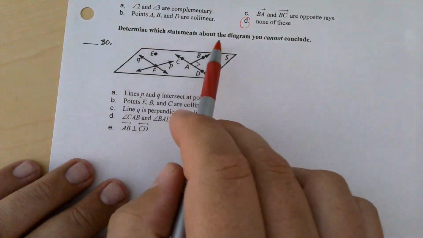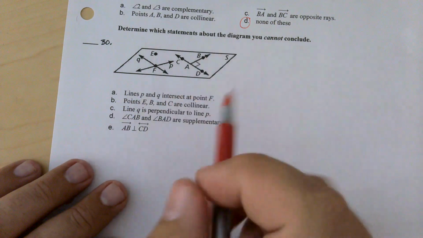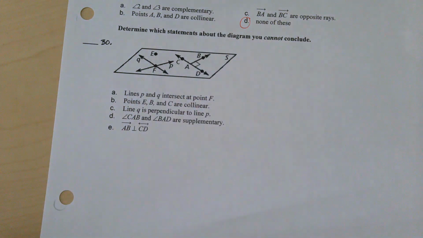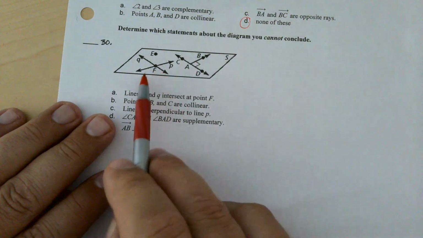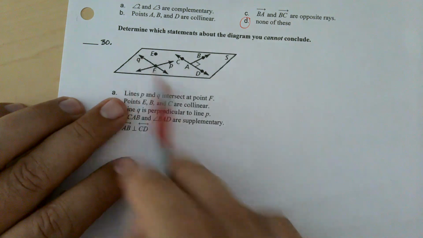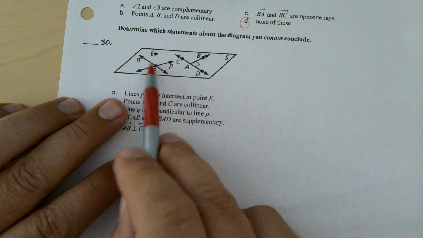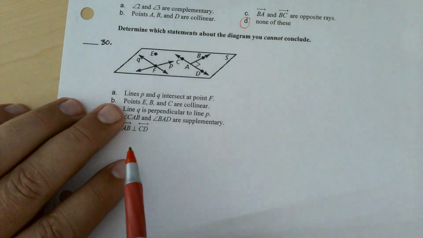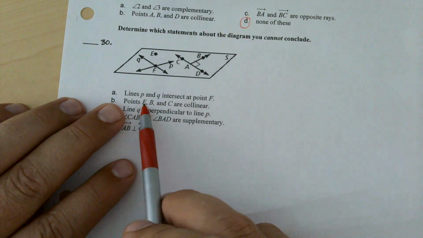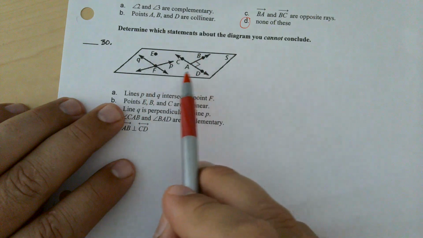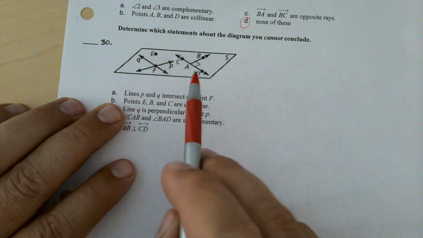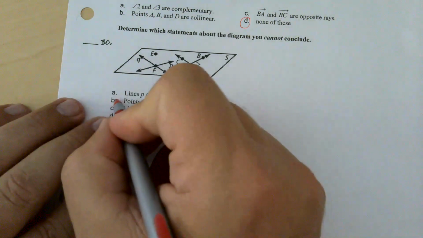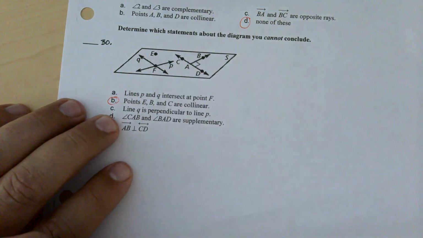So then the next part, determine which statements about the diagram you cannot conclude. So we're only going to circle the ones that we cannot conclude. So let's find lines P and Q. They intersect at point F. I can clearly see that. Points E, B, and C are collinear. I don't see a line going through those, so I cannot conclude that. So this statement, I can't conclude from the diagram.